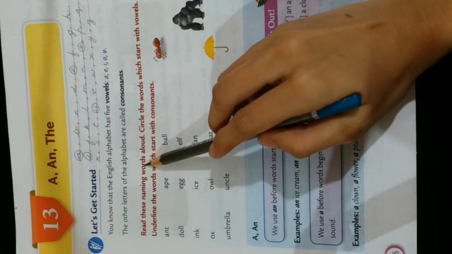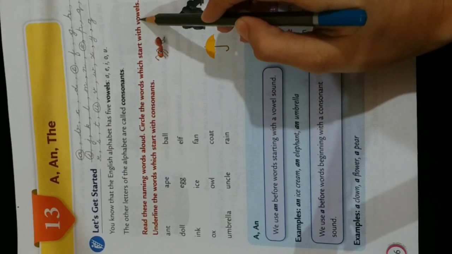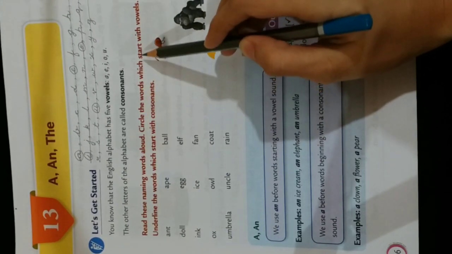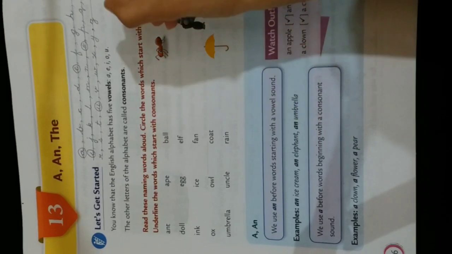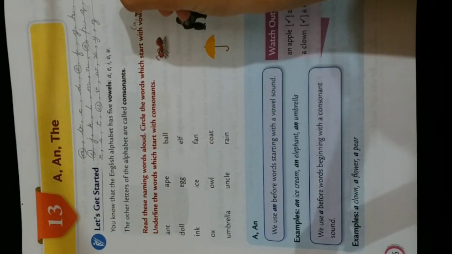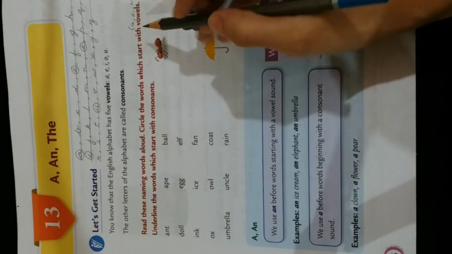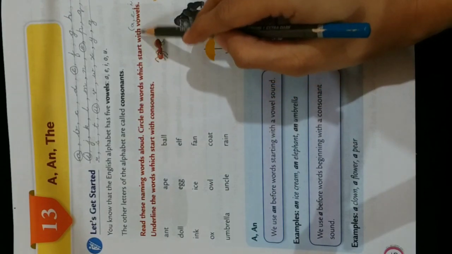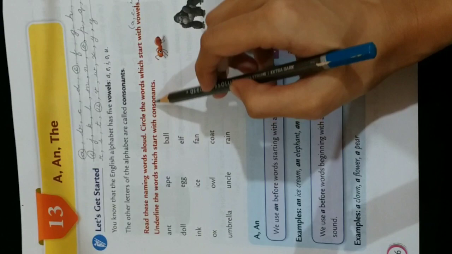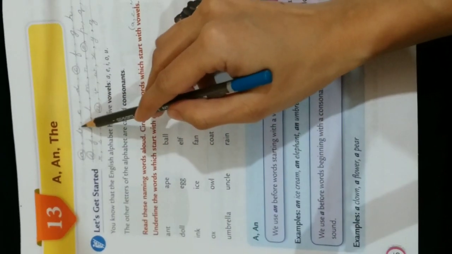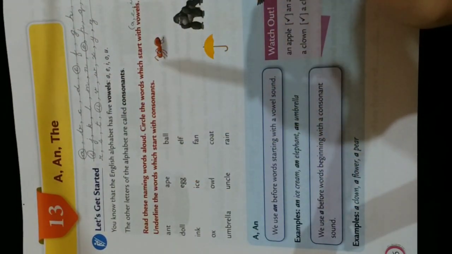Understood? Now have a look over here, children. Read these naming words aloud. Circle the words which start with vowels. Okay, so you have to circle the words which start with A, E, I, O, U. Vowels means A, E, I, O, U. So you have to circle the words which start with vowels and underline the words which start with consonants. It means these B, C, D and all, leaving vowels. So let's start.